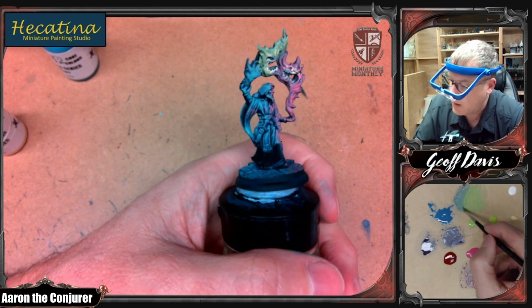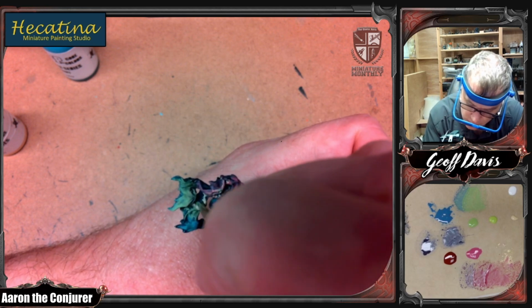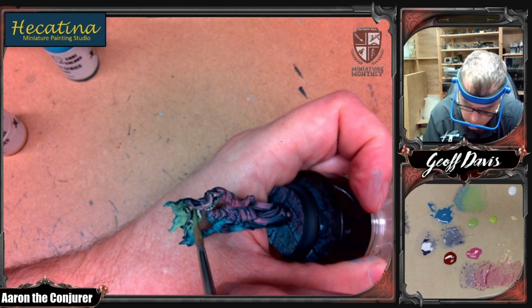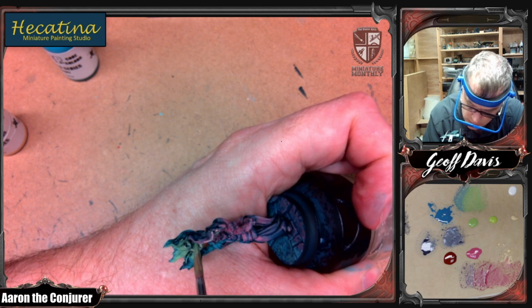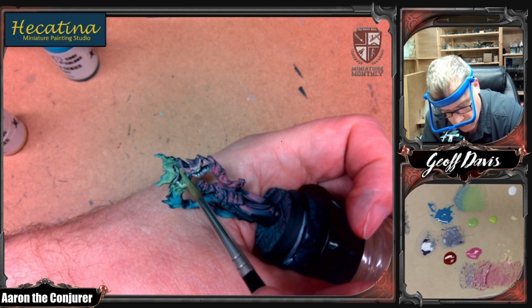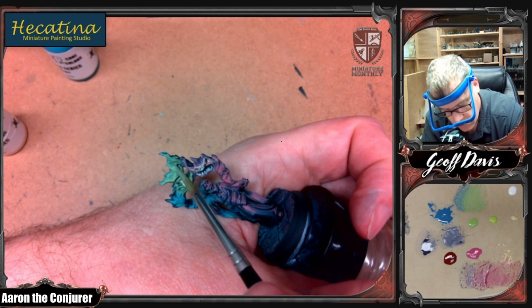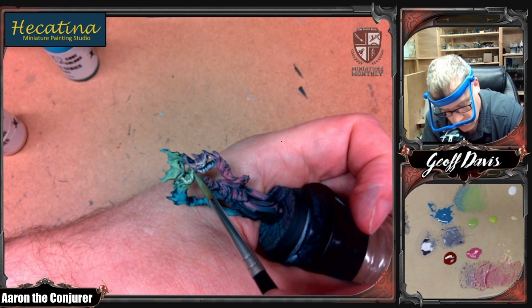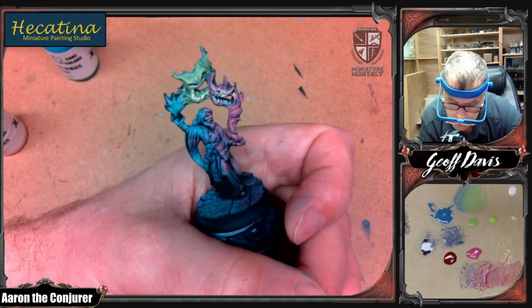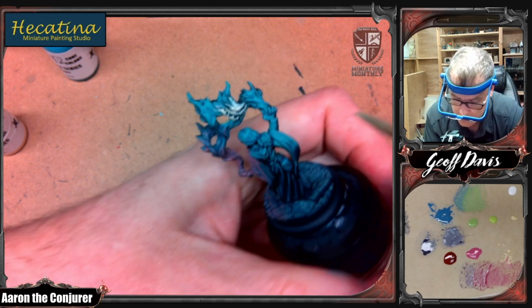There we go. And we're going to do this on the back as... Oh, there's a spot in his mouth where we need to do that too. Let's do that now. Let's pick out those shapes inside his mouth with this color too. Teeth on the upper mouth. There we go. And we do this on the back as well.